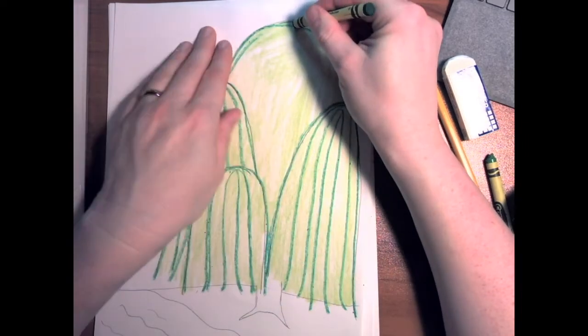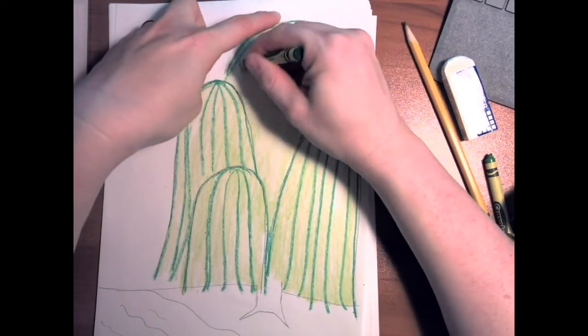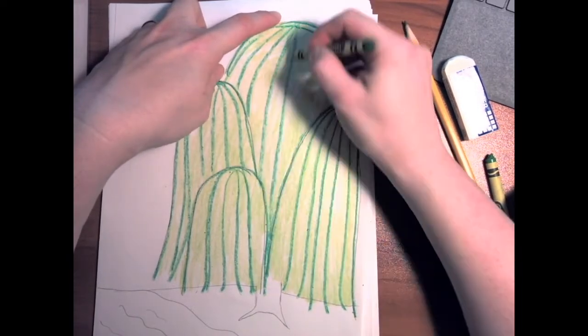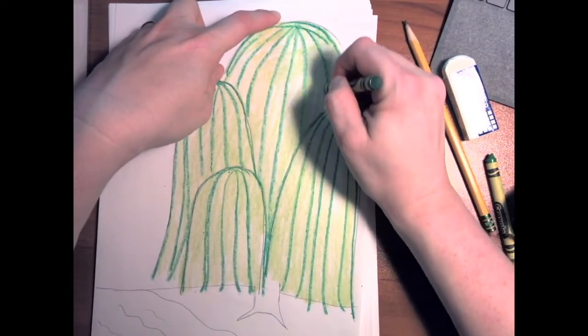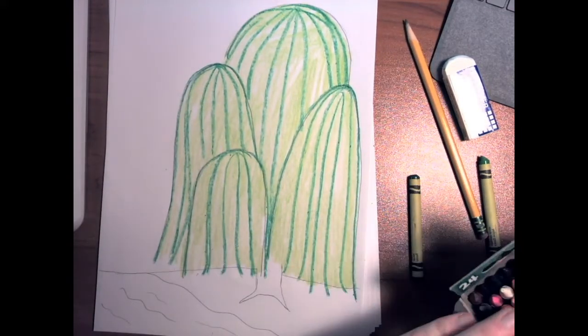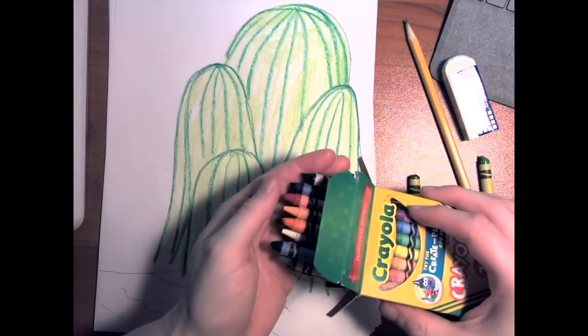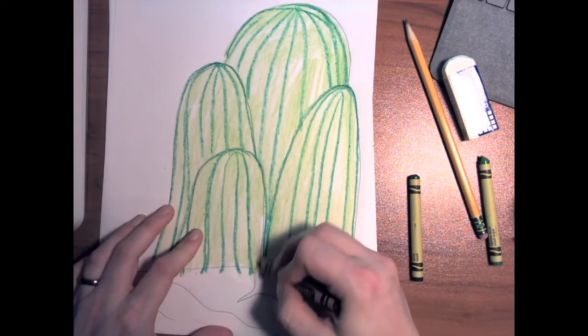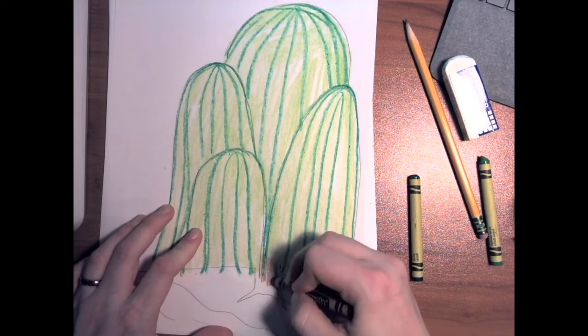Then again, I'm going to start at the top of the curve. I'm going to make that go all the way down. And then I can color in. There we go. A little bit of the trunk at the bottom, because you don't see a lot of the trunk.